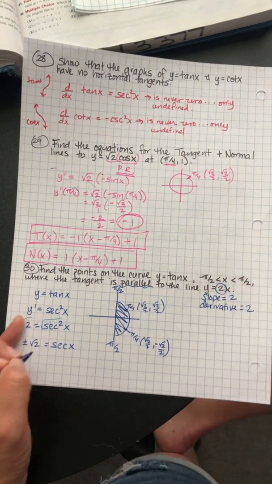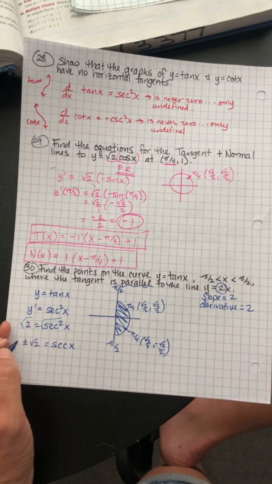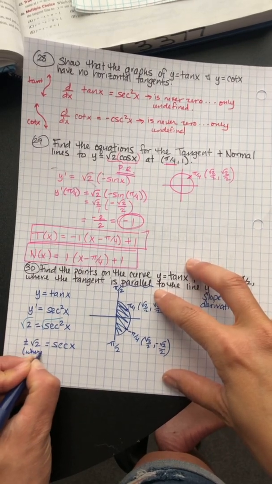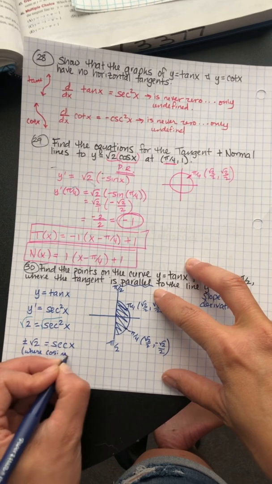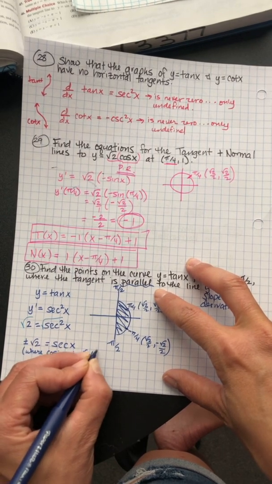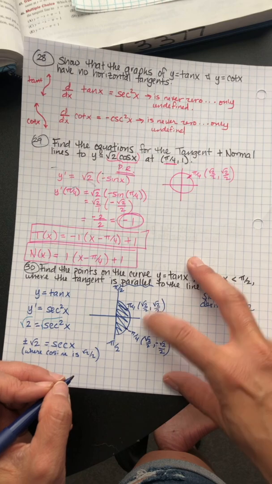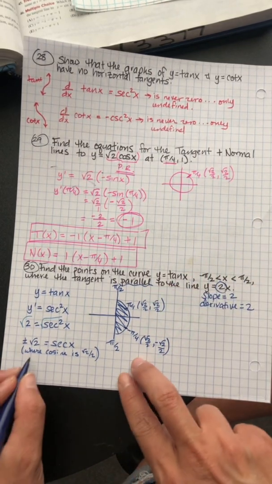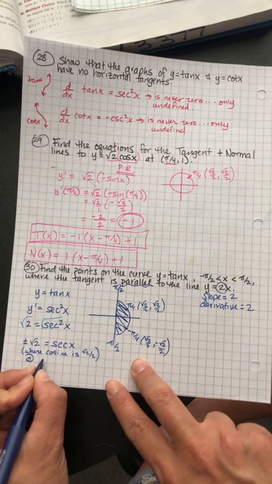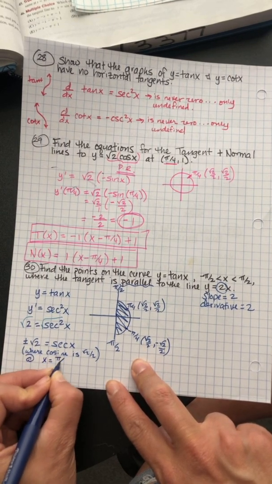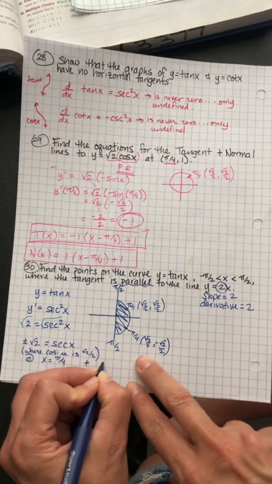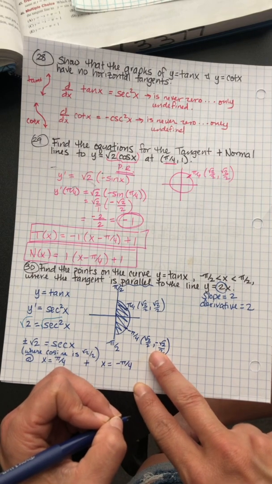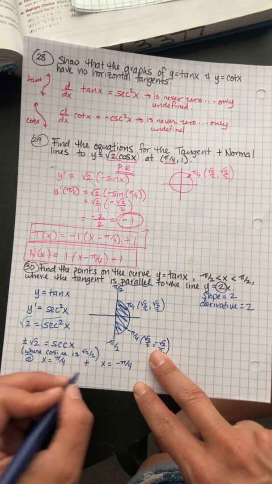Okay. So secant is the reciprocal of cosine, so it's basically where cosine is square root of 2 over 2. And since cosine is square root of 2 over 2 in both of these spots, they both work. So there are 2 points where it's going to work. So that is going to be at an x value of pi over 4 and an x value at negative pi over 4. Okay. So what are the y values?